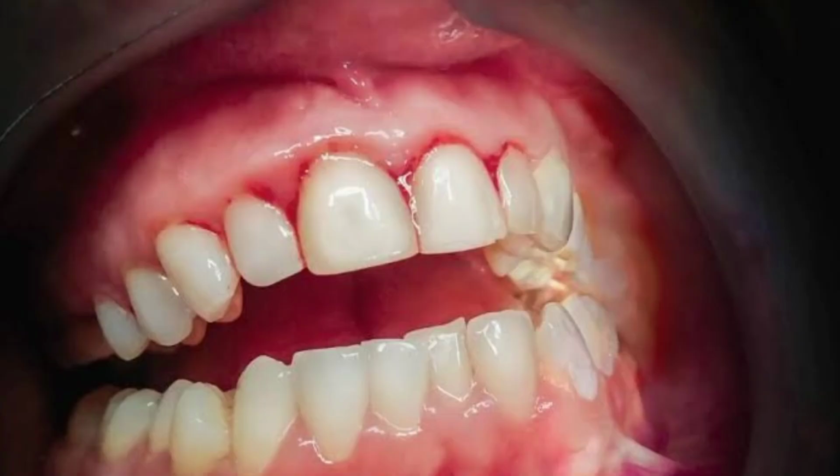Gum swelling or gum bleeding is very annoying to everyone, as when we brush our teeth there will be a lot of blood spots on the bristles of the toothbrush, or while eating something, especially biting an apple, there will be a red spot on the white part of the apple.